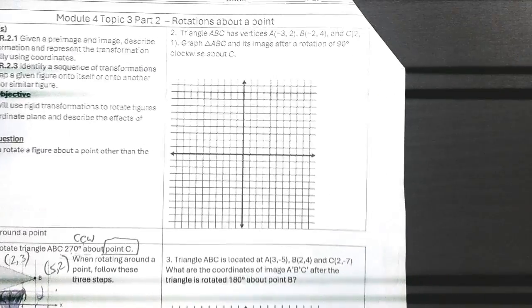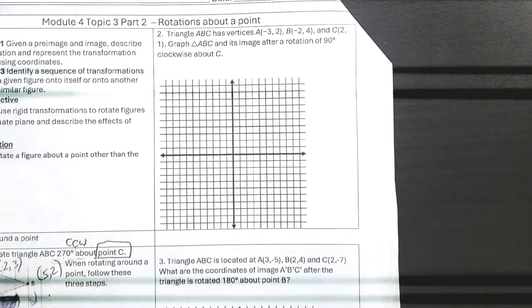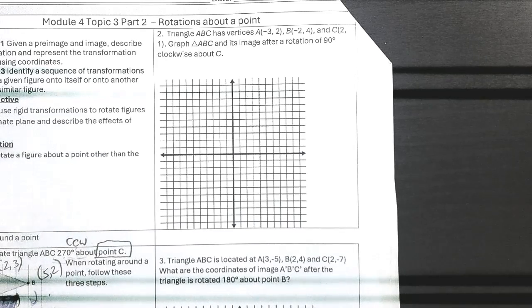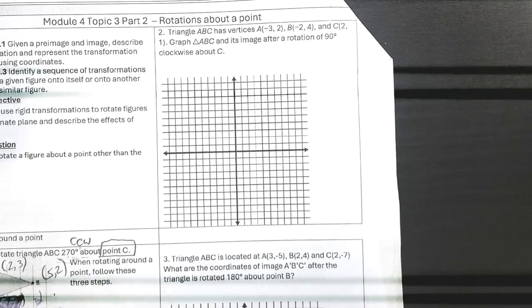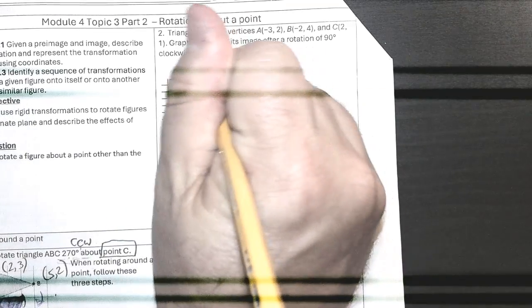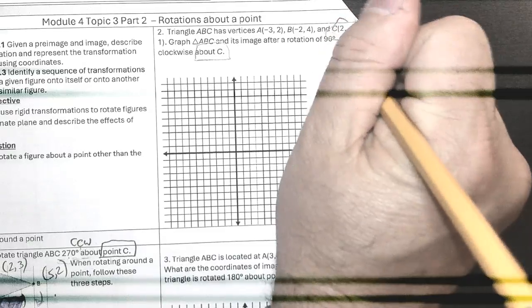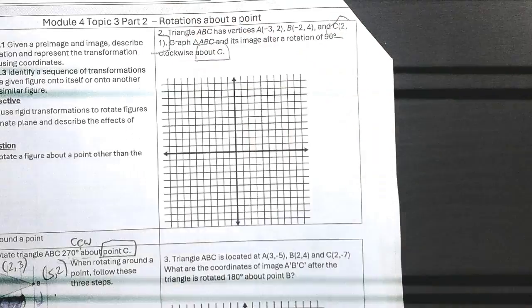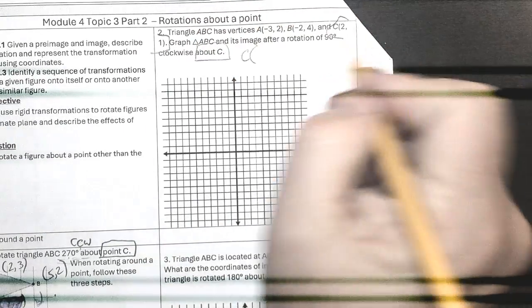Let's go up to the top right. Let's do the second example, and then we'll let you guys have it for this one. All right, so number 2, triangle ABC has vertices A, B, and C, and they give us those coordinates. It says graph ABC and its image after a rotation 90 degrees counterclockwise about point C. All right, so a couple of things about point C. Point C is, again, 2 comma 1.